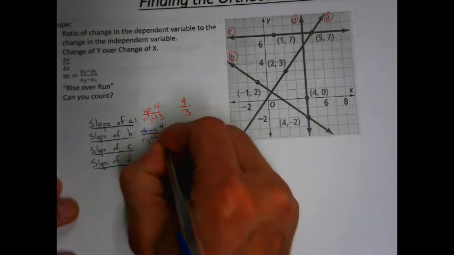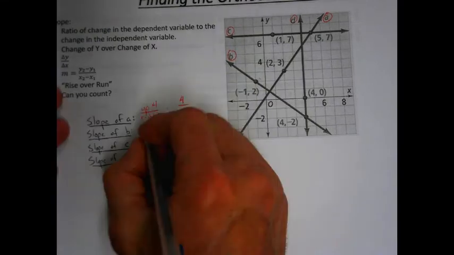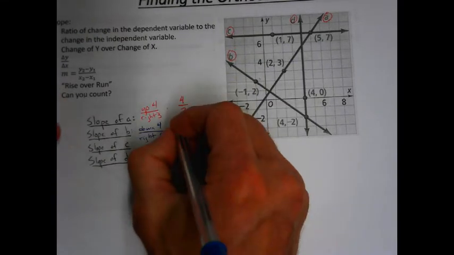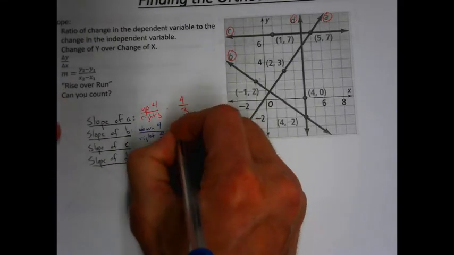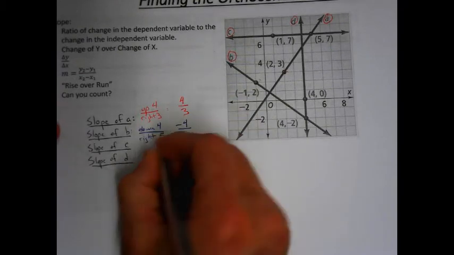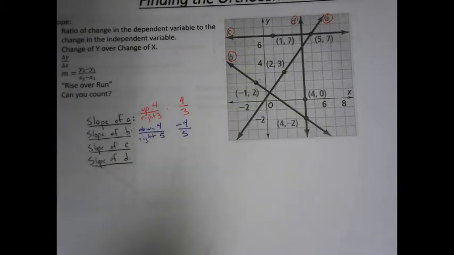Okay, so for line B, I went down 4 units and then 5 units to the right. Now, down happens to be negative. Right happens to be positive. So the slope of line B is negative 4/5. Okay, that's our slope of line B.